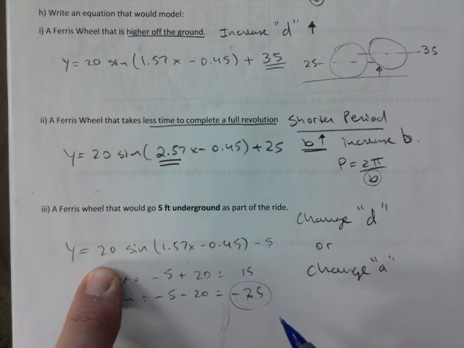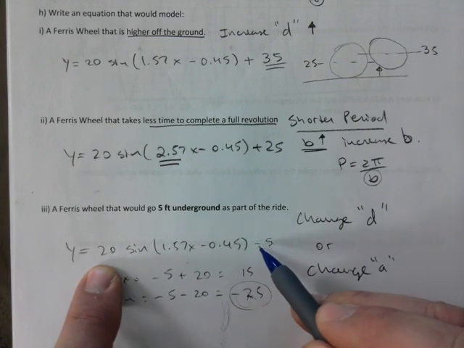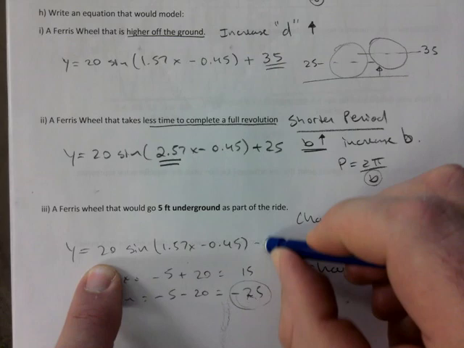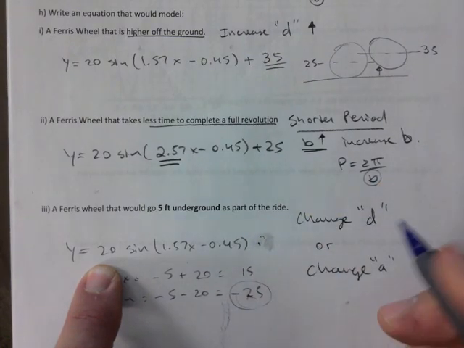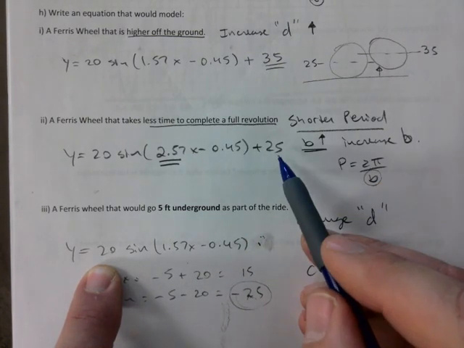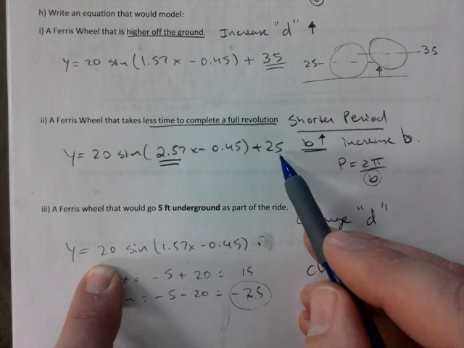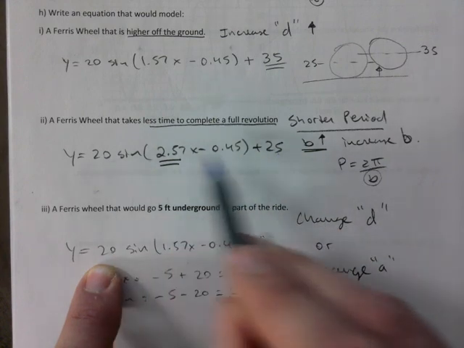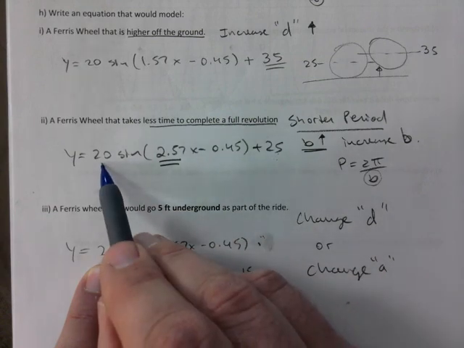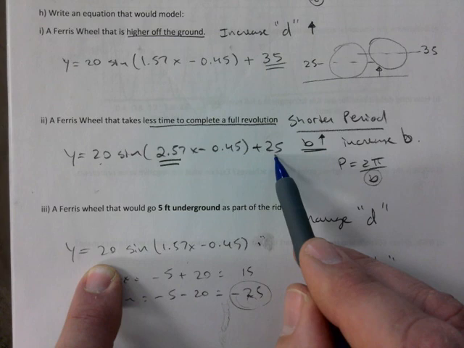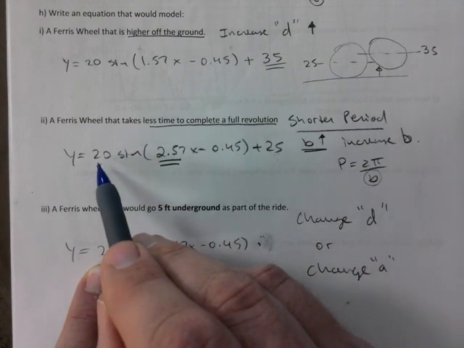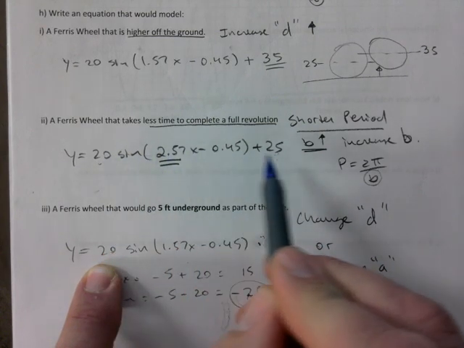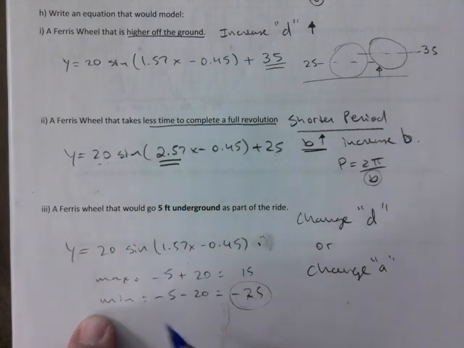Like if you went, let's try something here. I'm going to bring this down to 25. The lowest I get here, if I go 25 minus 20, gets you to 5, right? So if I go 25 minus 30, would that work? 25 minus 30.